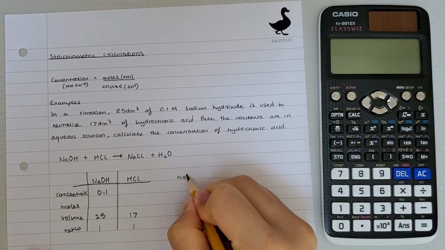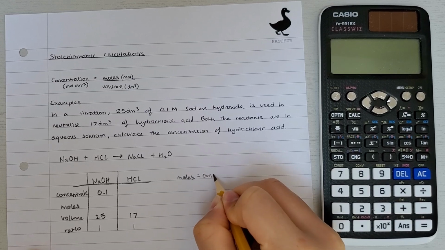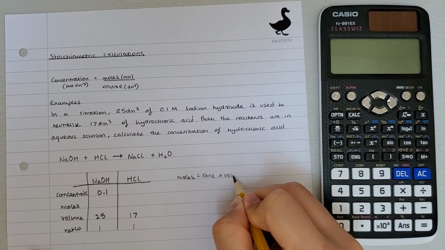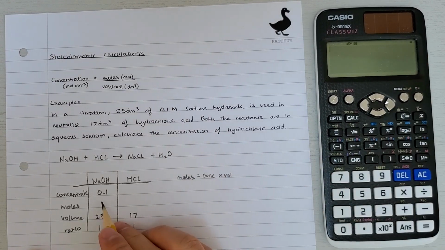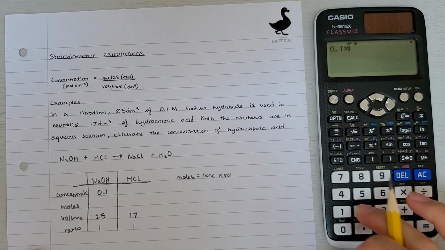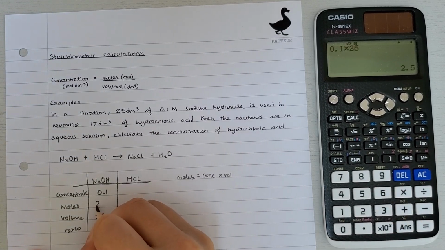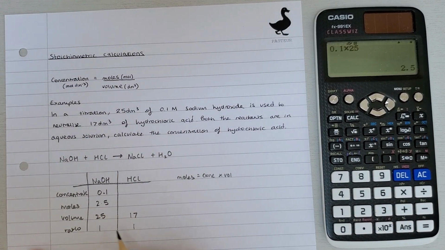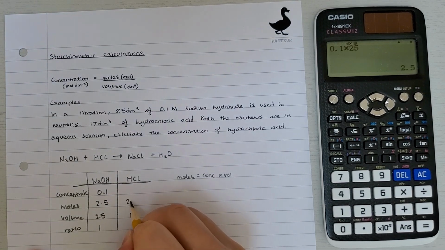So moles equals concentration multiplied by volume. So the number of moles of sodium hydroxide is 0.1 times 25, which gives us 2.5 moles. Because it's a 1:1 ratio, we need 2.5 moles of hydrochloric acid.